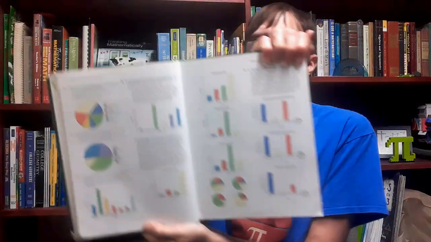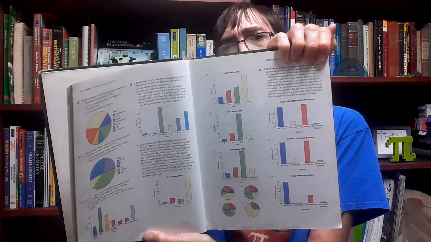Here's the next page of exercises. We get a lot of graphical interpretation, it looks like. Here's a bar chart summarizing information. What's the second most common? Is it easier to see than a pie chart? Okay, so again, interpretation type stuff here. So this is an interesting take.